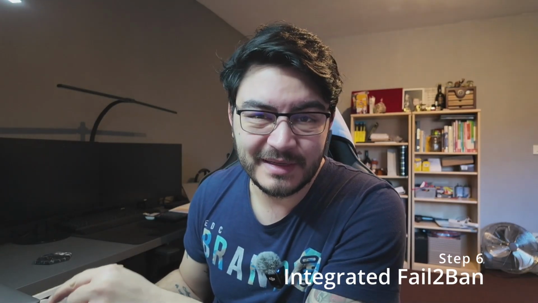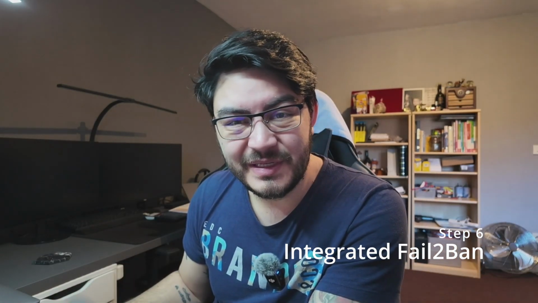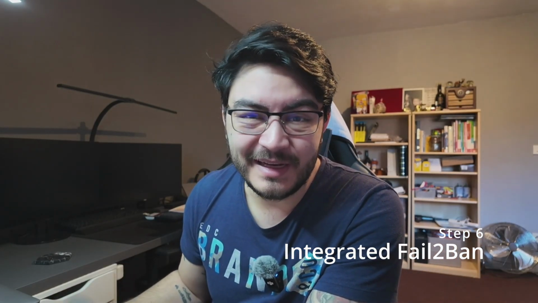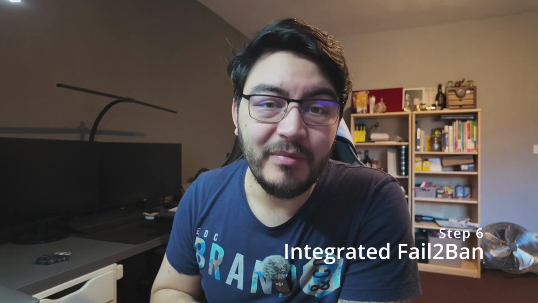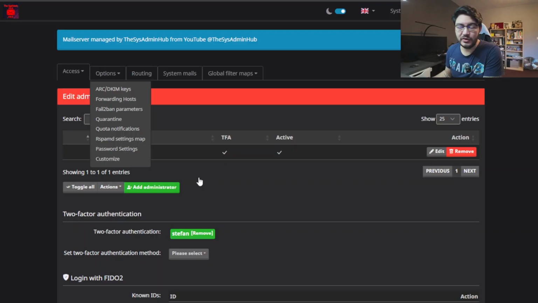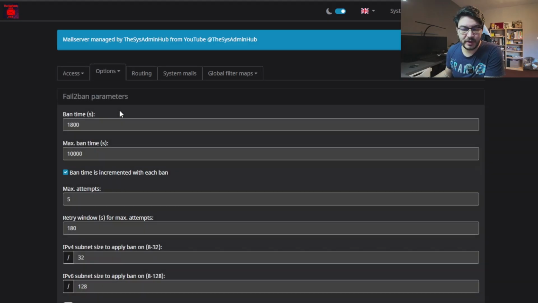And the last part is step 7, to use the integrated fail2ban inside the Mailcow UI. That's right, Mailcow has its own fail2ban built in. And that fail2ban instance doesn't monitor the SSH port. It monitors SOGo, Dovecot, and Postfix. For that, we go to System, Configuration again, then to Options, and then here we have fail2ban parameters.